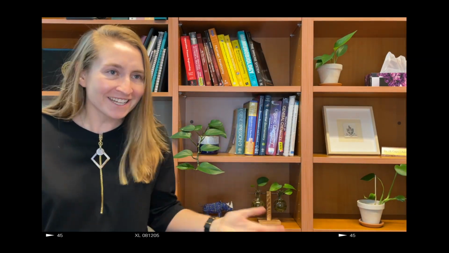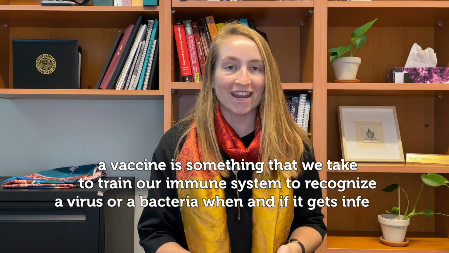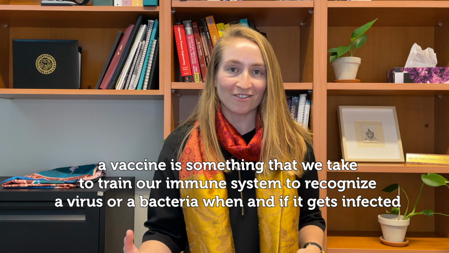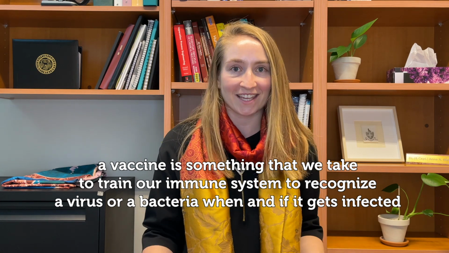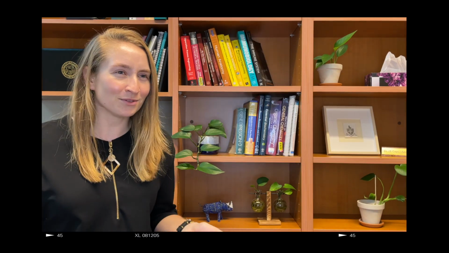5 types of vaccines and how they work. Wait, what is a vaccine? Good question. A vaccine is something that we take to train our immune system to recognize a virus or a bacteria when and if it gets infected. How do vaccines do this?